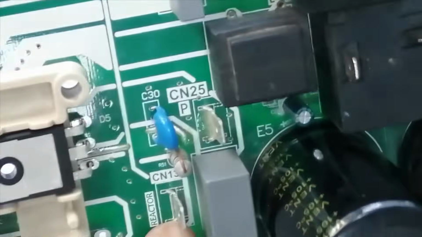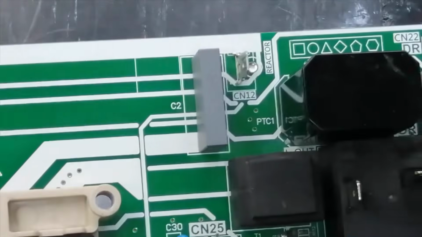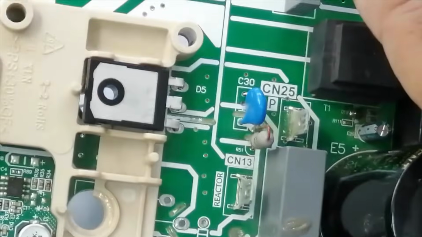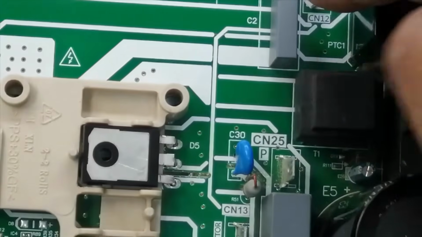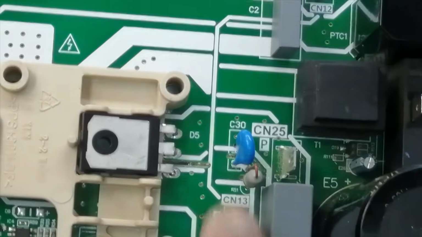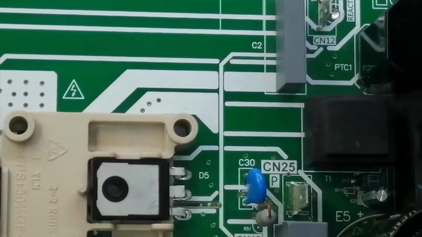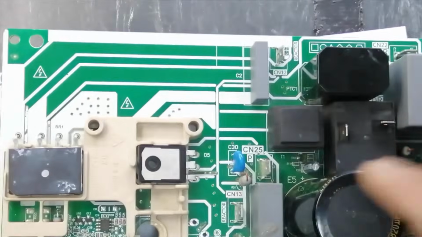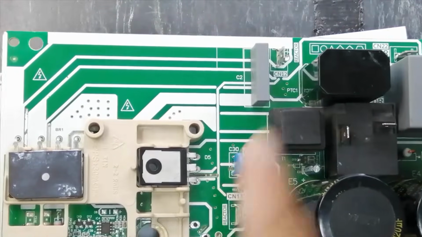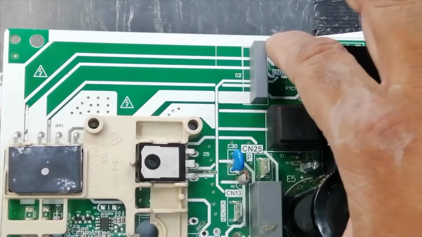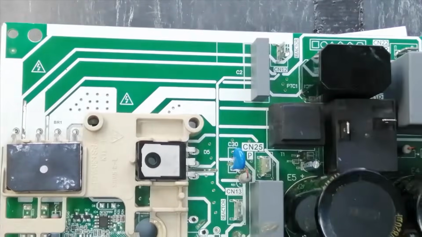The reactor is connected between the capacitor positive terminal and this point, between these 2 points. We can say it is working as a jumper, but it is not a jumper. It has a very special function, a very special feature. We have to see it. So from here to here we have the reactor.